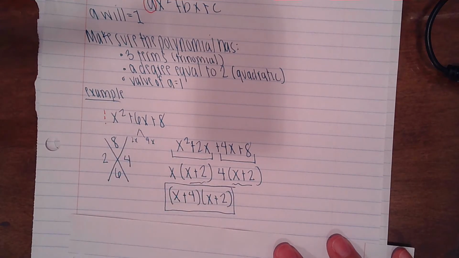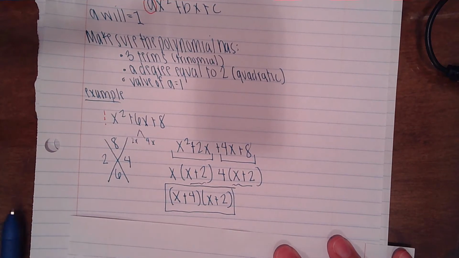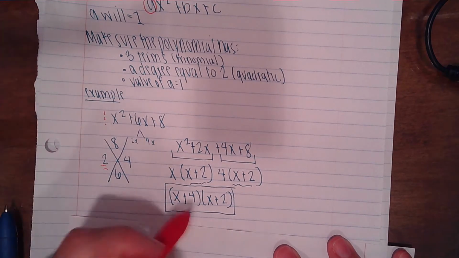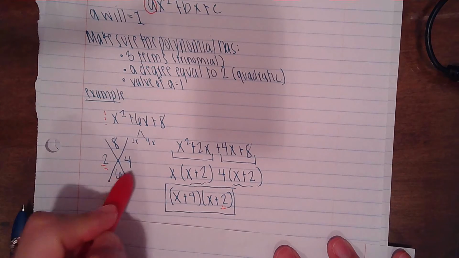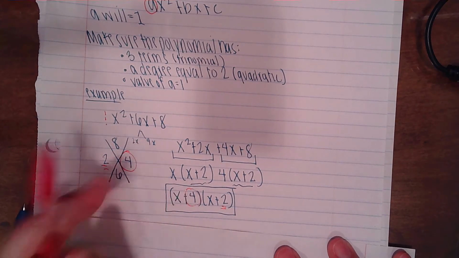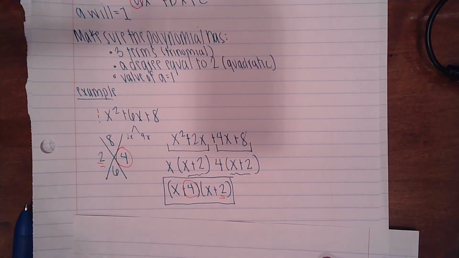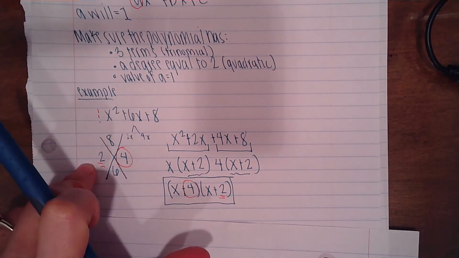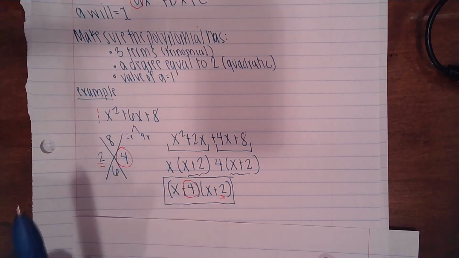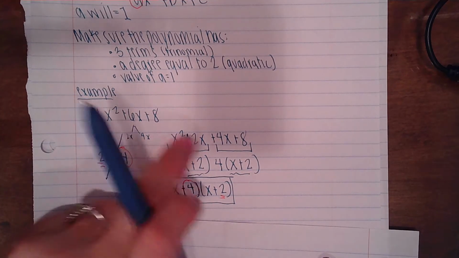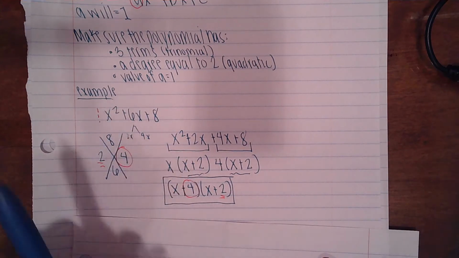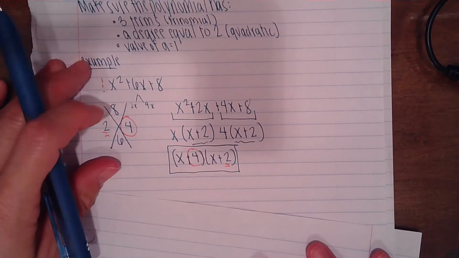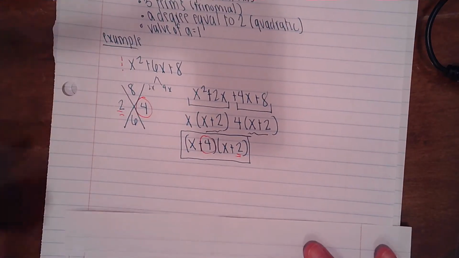And I'm done. Do you guys notice that these are still the same numbers that I factored out originally? That's the cool thing about when your a term is equal to 1. You technically, as soon as you know the factors that split that middle term, you can put them in parentheses. But if you're still comfortable factoring by grouping, that is completely fine. So let's do another one.